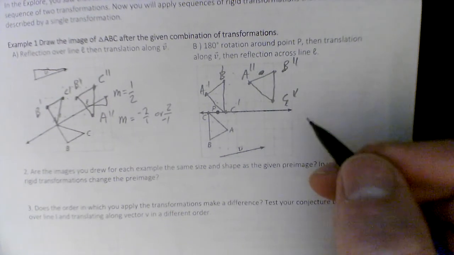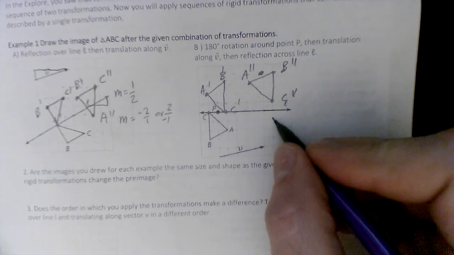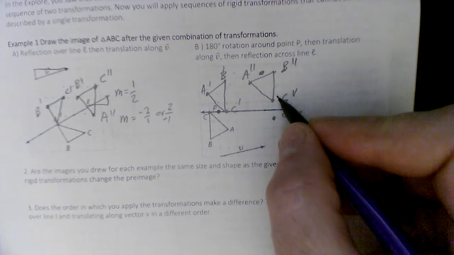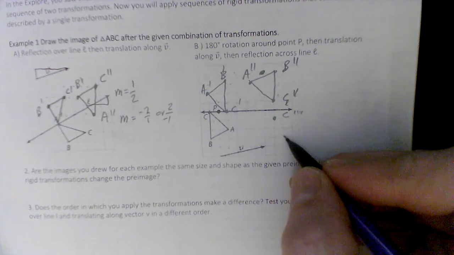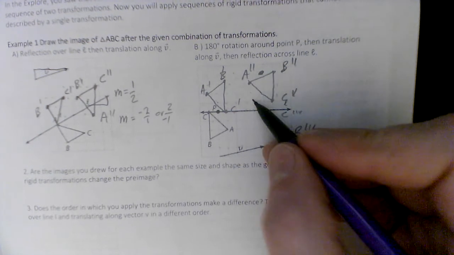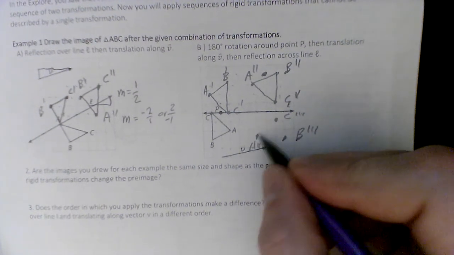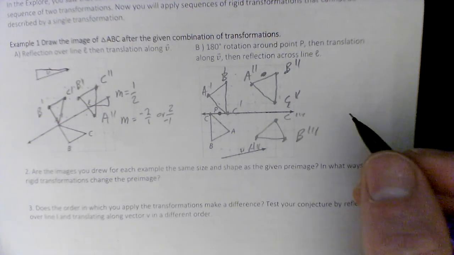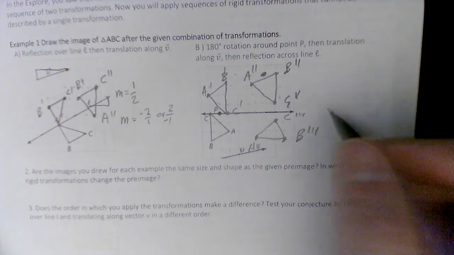And then we'll reflect across this line. And reflecting across the line, well, that's just moving to the line and the same distance past it. So there's C prime prime prime. And B goes 1, 2, 3, 1, 2, 3. There's my new B. And A reflects to the line and then past it. 1, 2, 3. There's my new A. And we're going to get something that looks like that. So there's our images. And it's just putting a lot of transformations in a row.